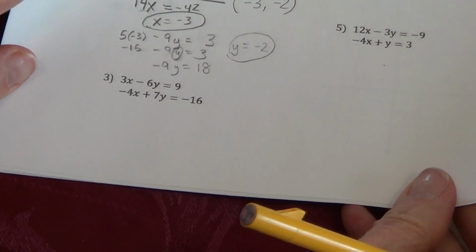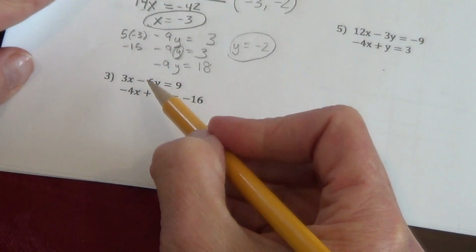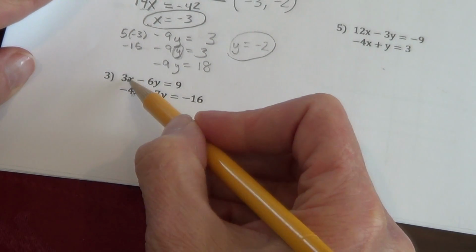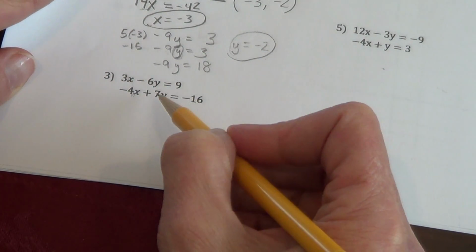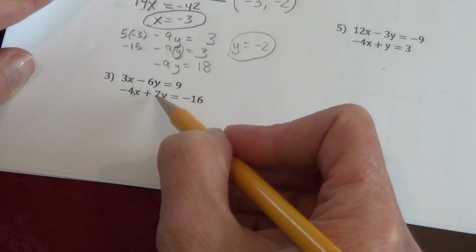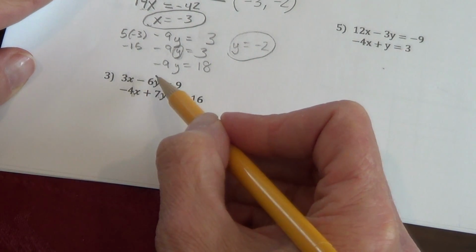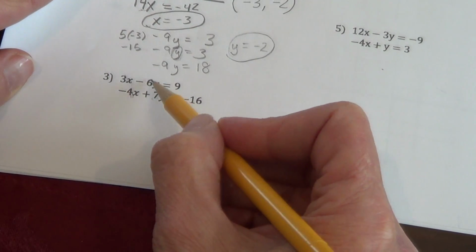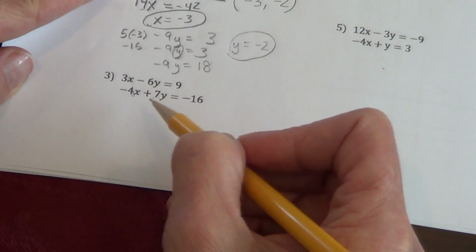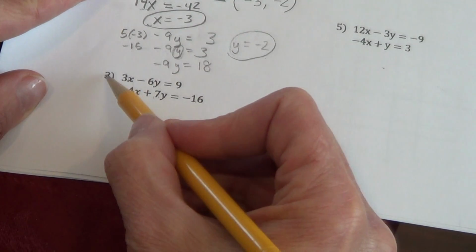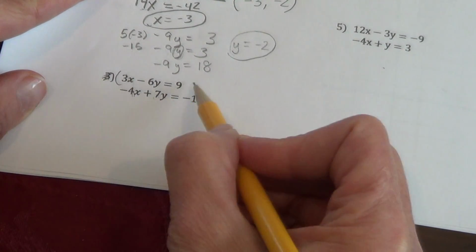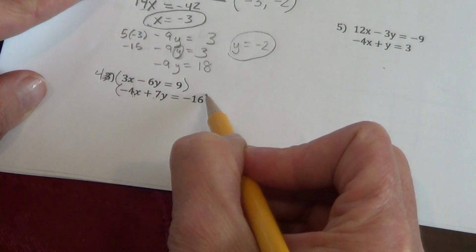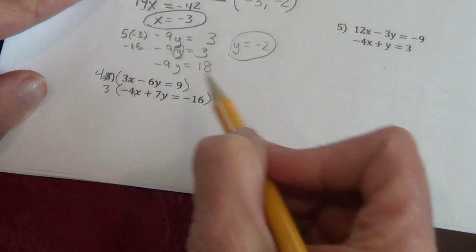Okay, next problem. To get opposites here, we would have to multiply the bottom by 3 and the top by 4. Opposites here would have to multiply by negative 6 and by 7. Actually, not by negative 6, just 6 and 7. I'm going to go with the 3 and 4. I just trust myself better on a tired day that I can do the smaller numbers better. So that one would be multiplied by 4, this one by 3.